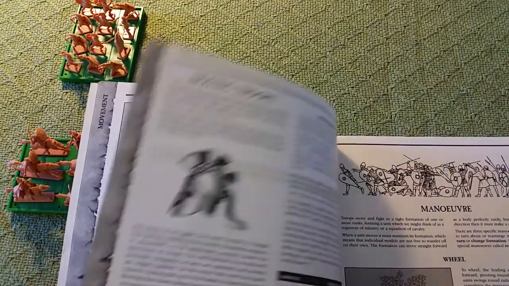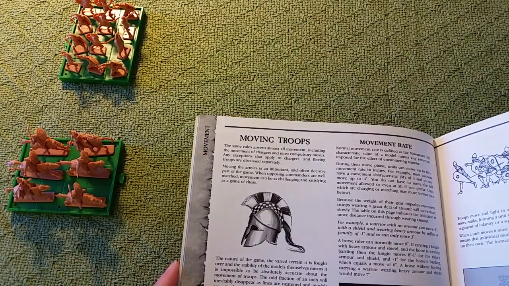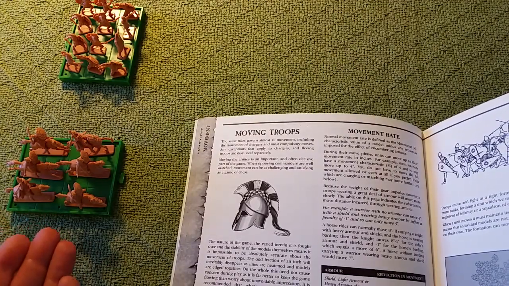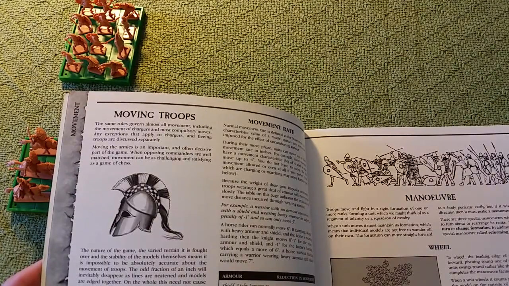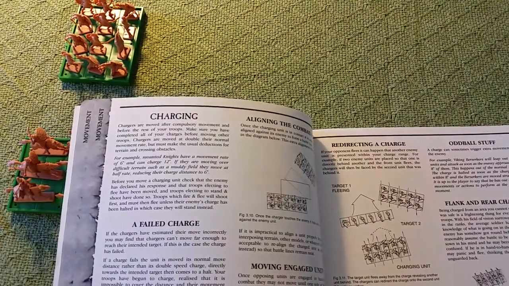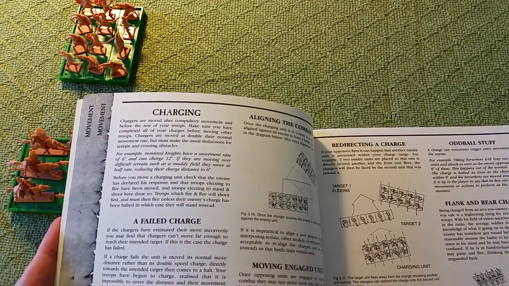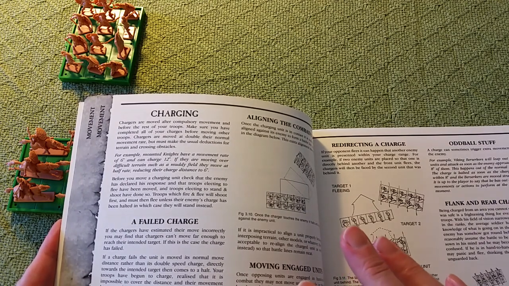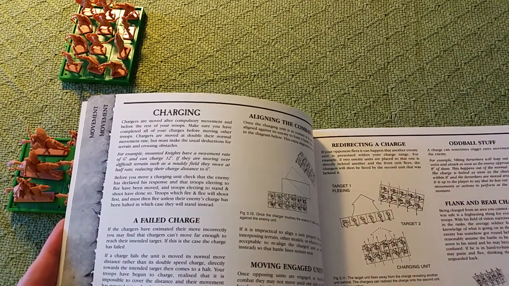Remaining moves. Moving troops. Movement rate. Okay, so their normal move is 6. The charging move is going to be 12. So now let's jump forward and see what the Mardian archers do. Okay, I should have paid attention to the fact that there's a whole section on charging. So I guess, what do we do first? Figure out the failed charge first or do the shooting? Let's look at the shooting.